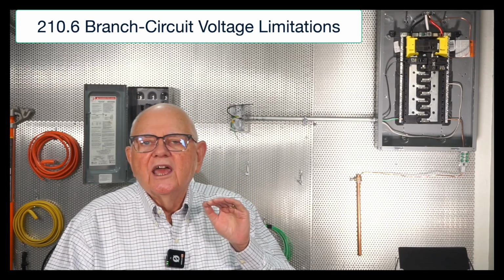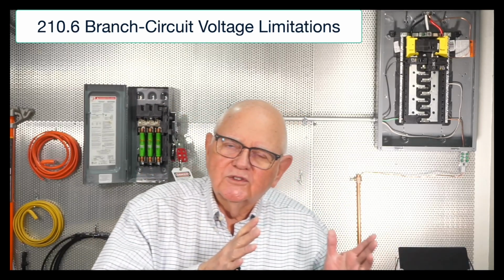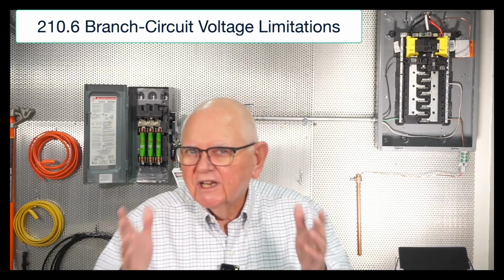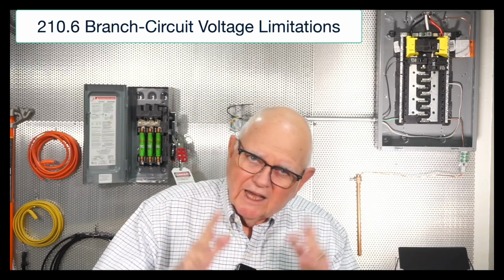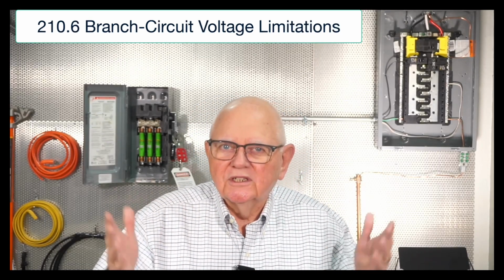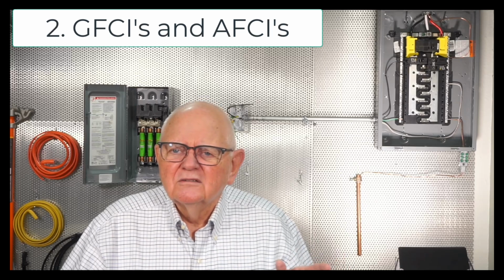So we have to pay attention to 210.6 and make sure that we use the right voltage levels to supply our loads. Now, generally not a problem in our dwelling units and multifamily dwellings. We have to take a look at commercial and industrial establishments other than dwelling units, and make sure that we're always in compliance there. We're using the right type lamp holders for the higher voltages and things like that. Let's move on to the next section now.